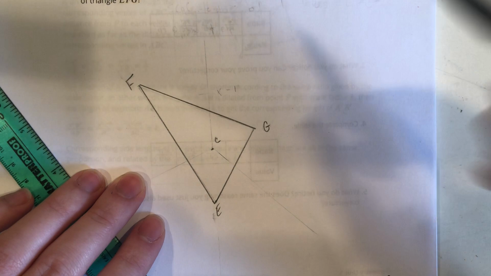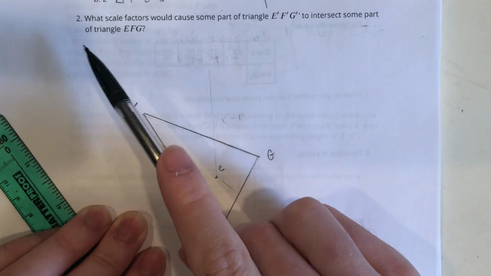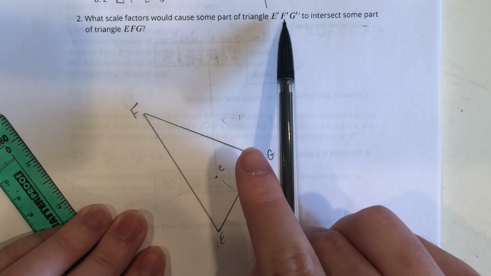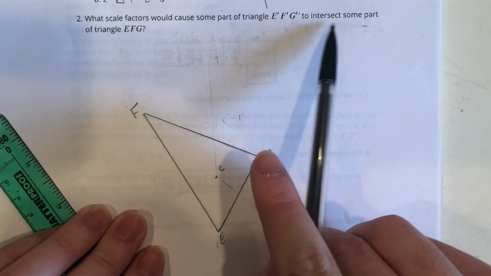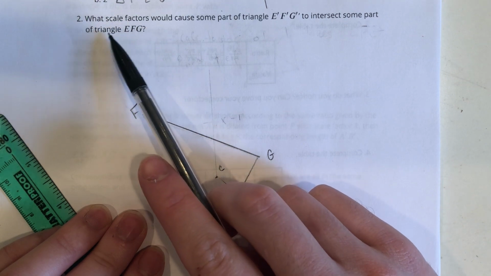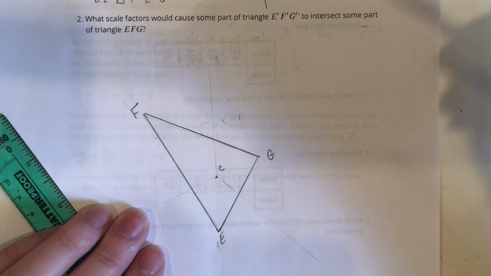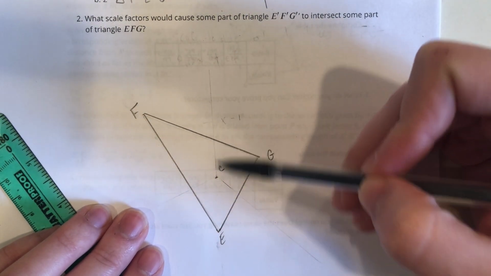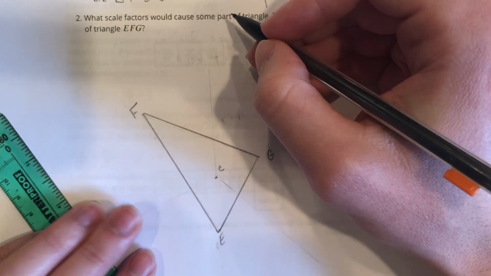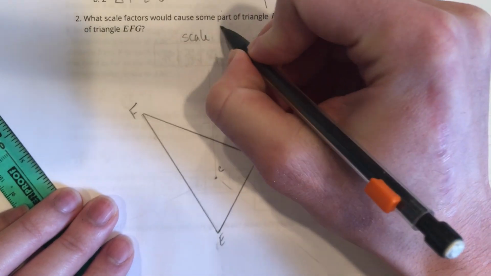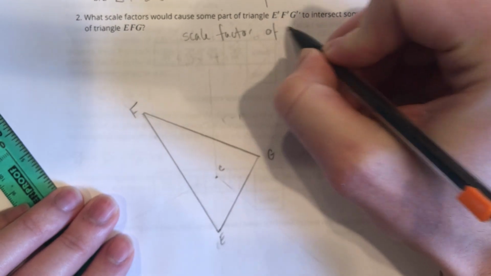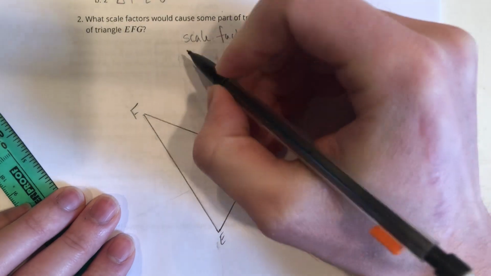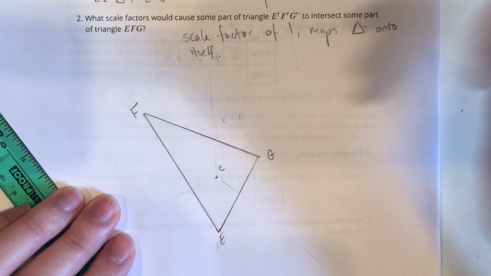All right, so they ask in this part here, what scale factor would cause some part of triangle E prime, F prime, G prime, the image of the original triangle, to intersect some part of the pre-image triangle EFG. So we know that to get the triangle right back onto itself, if I want to map this triangle onto itself, that would be a scale factor of 1, right? So a scale factor of 1 maps the triangle onto itself, or it brings it onto itself.